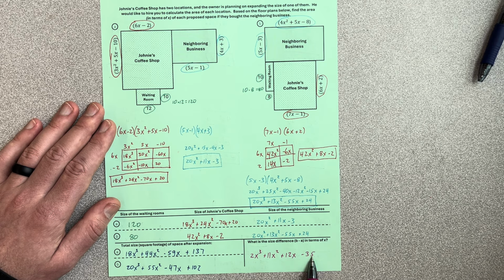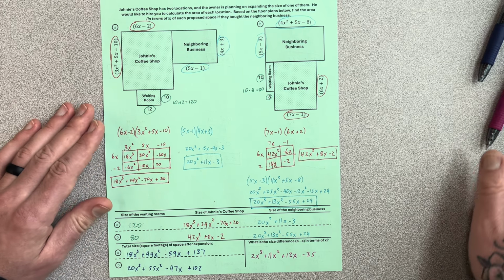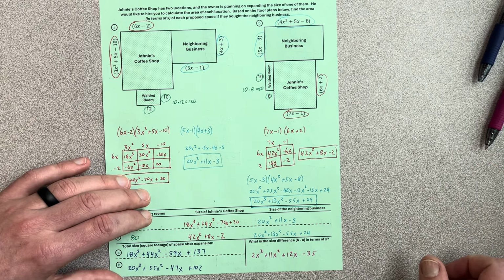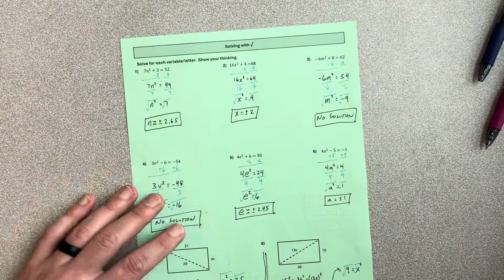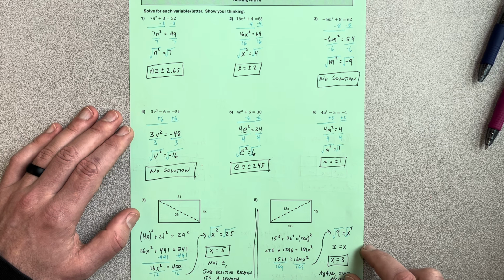The result here is -35. Your test is going to look a whole lot like this. Please feel free to pause, rewind, do what you need to do. I'm moving on to the back for your test 2.2. The front is all 2.1, the back is all 2.2.